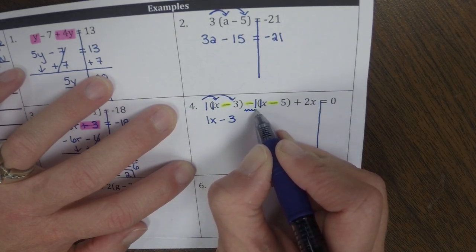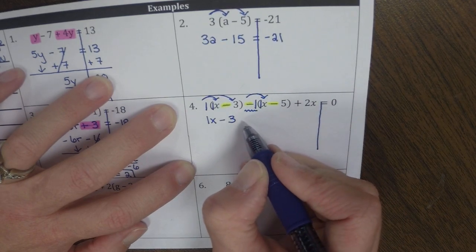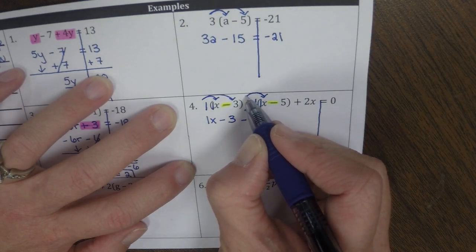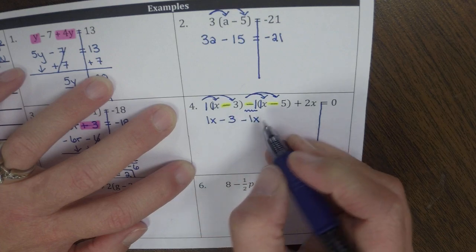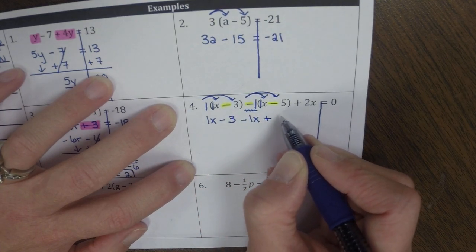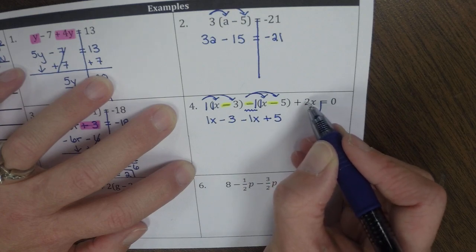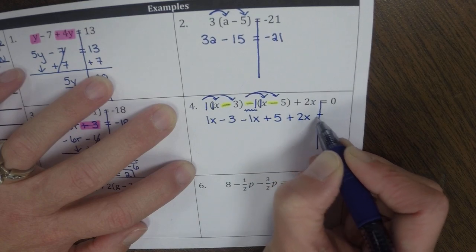Now I'm going to distribute this negative 1. So negative 1 times 1 is negative 1x. And then this is negative 1 times negative 5. Negative and a negative makes a positive, and then 5. And then this isn't a part of the distribution, so I'm just going to bring it down, plus 2x.